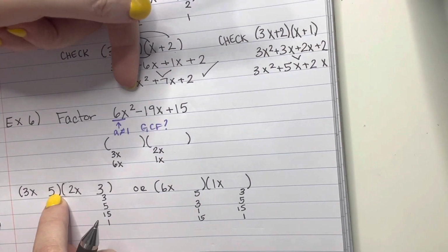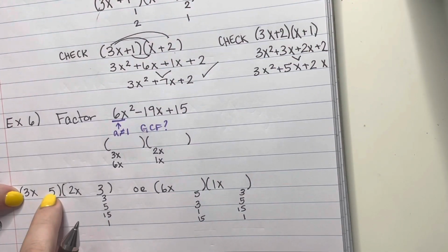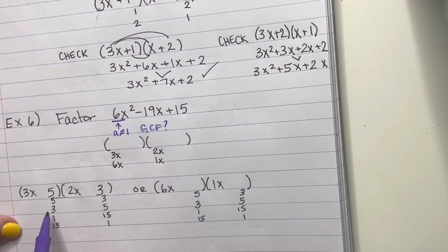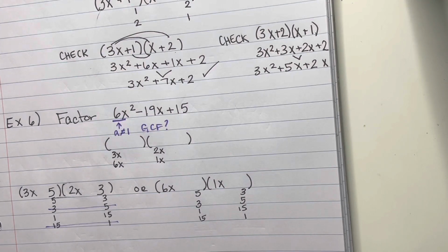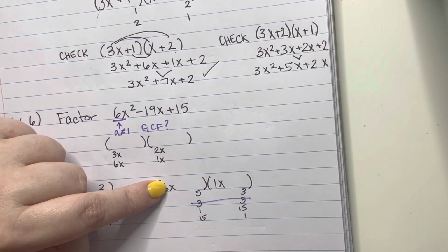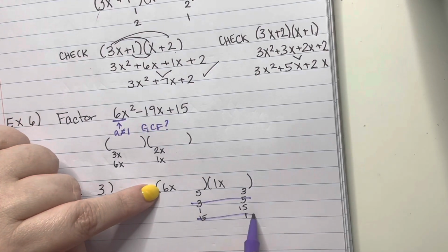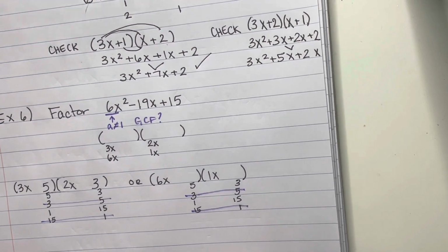And we already established at the beginning that there is no GCF. For that same reason, I'm not going to put the 15 right here. In fact, I'm going to eliminate these two options because they produce a GCF. I think I can do the same thing here. 6 and 3 would have a common factor, and 15 and 6 would have a common factor. So that gives me a lot fewer choices that I need to check through.